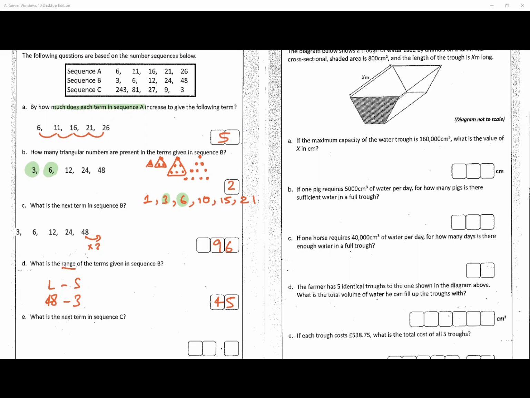Next. What is the next term in sequence C? Let's copy sequence C up over here. So what's happening here? What's the pattern? It goes down. How does it go down? Are we minusing or something else? If it's going down, it could be minusing, squaring, dividing, square rooting or cube rooting, lots of different things that make the number smaller. So what's happening? It's dividing by 3. Correct.